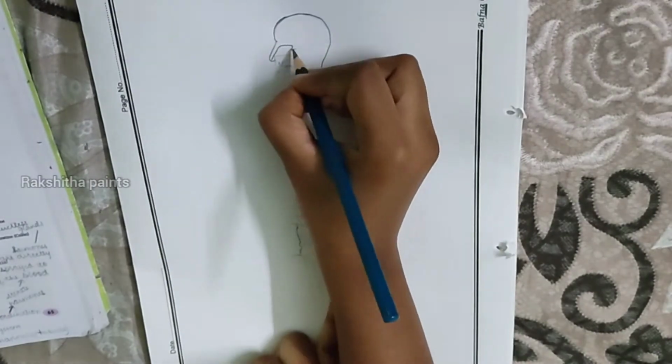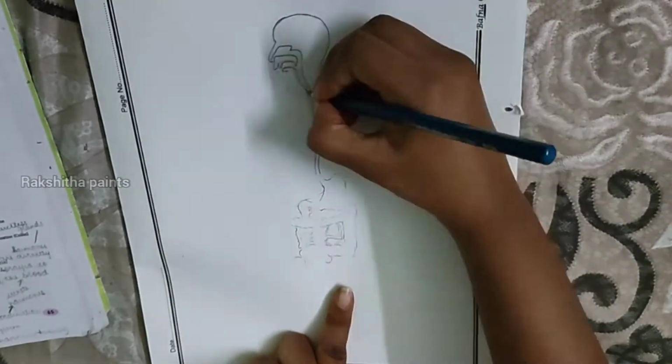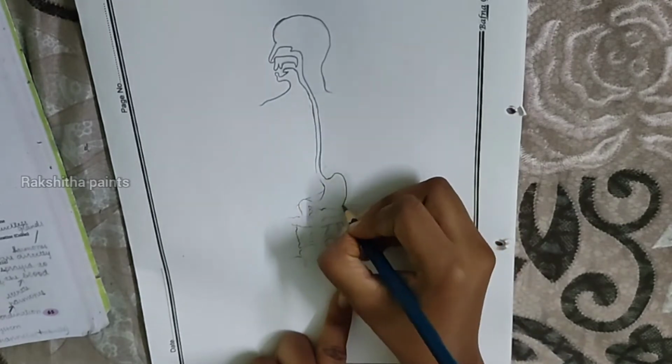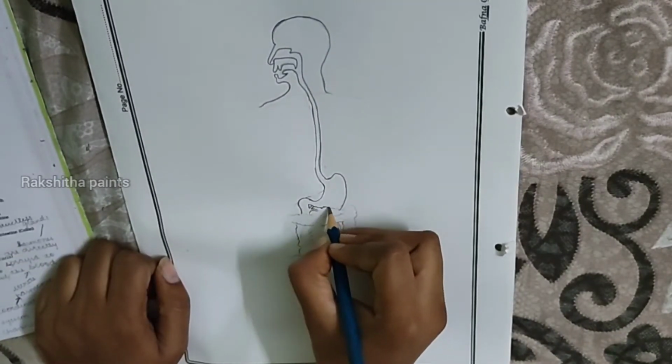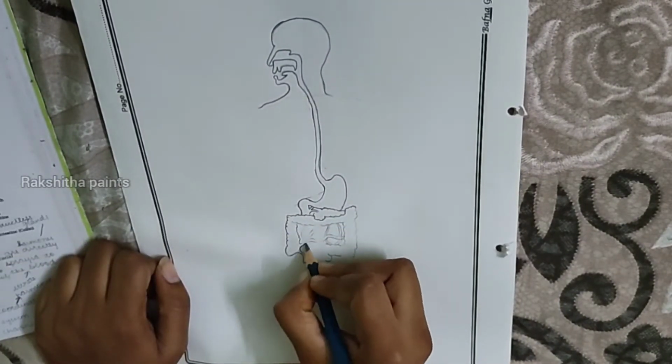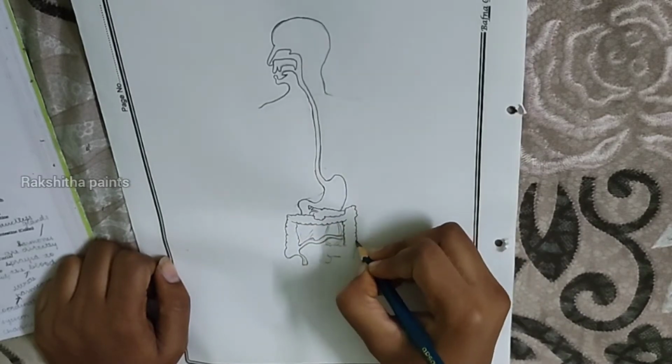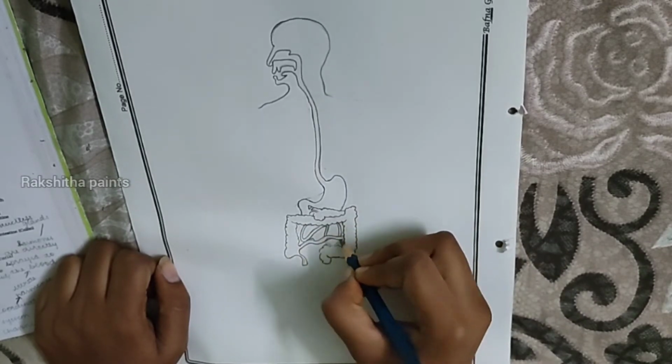After drawing a little bit in the diagram, I am going to erase the lines thoroughly and redraw the diagram which I did. Now I finished with the stomach, esophagus, mouth, large intestine and small intestine.